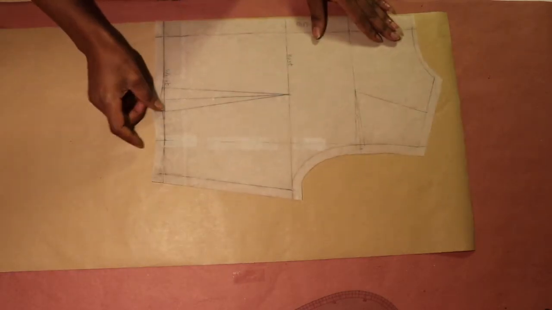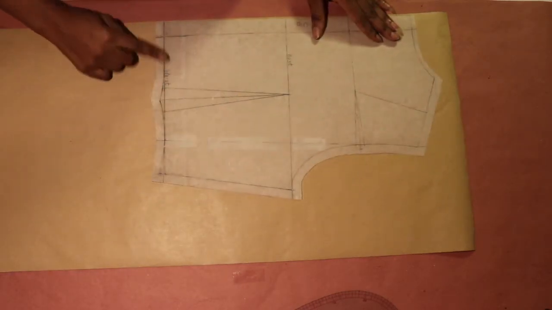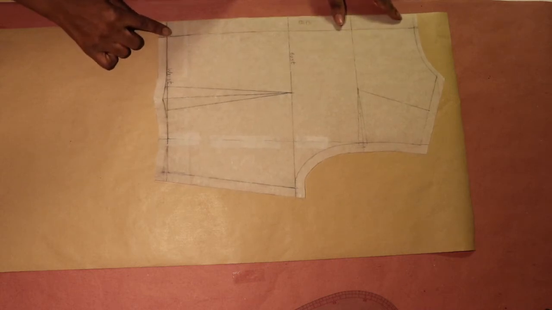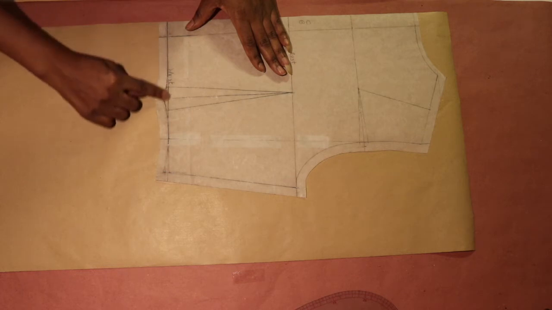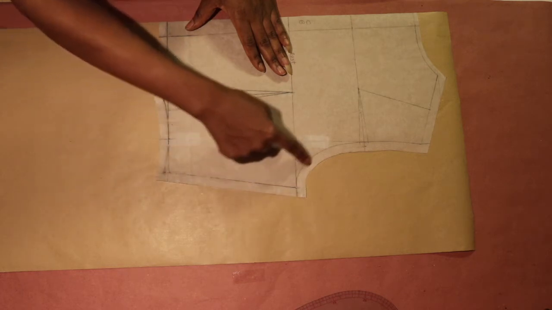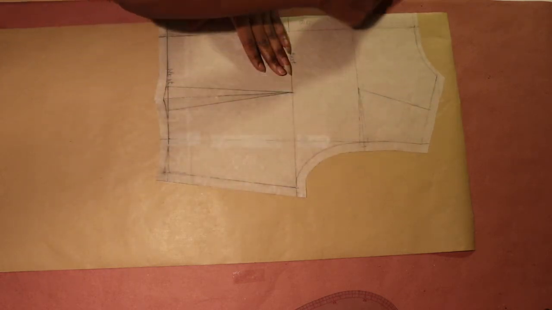Next, cut enough paper that is wide and long enough to draft your torso sloper. Then cut off the half an inch seam allowance all around your sloper, leaving only the 1 inch center back line that is at the end of your sloper. Do not cut off the 1 inch center back line.